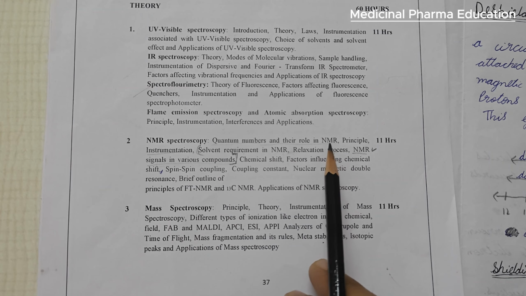Okay, let's not waste time. Chemical shift is defined as the difference between the absorption position of the proton and the absorption position of the proton of a reference compound.